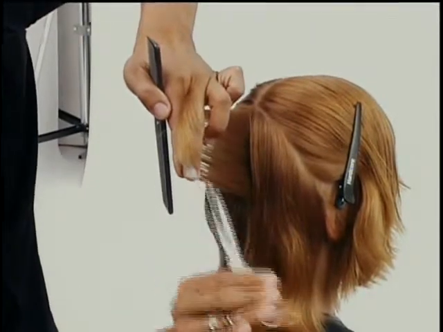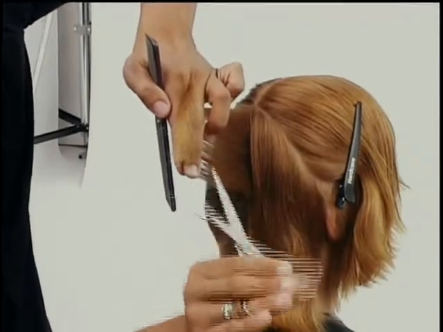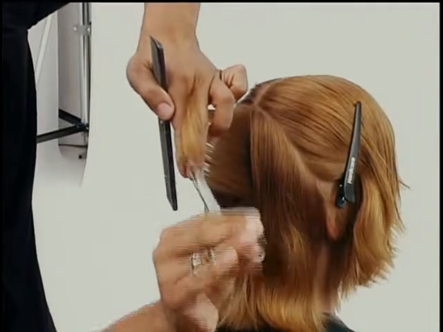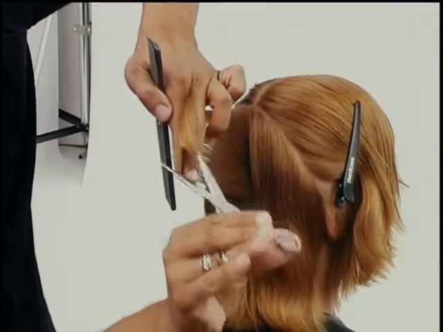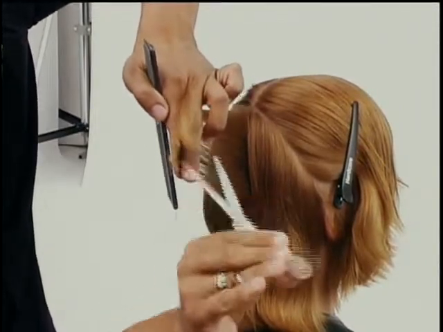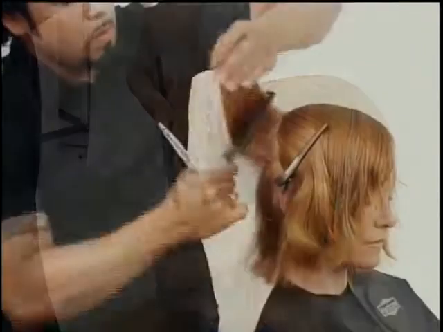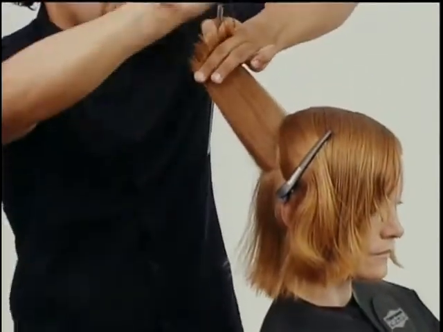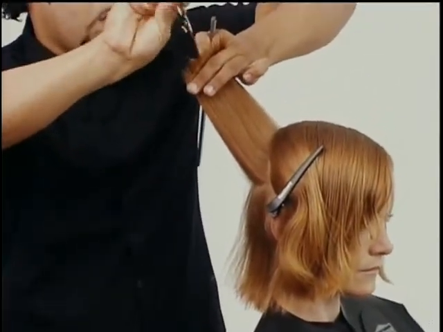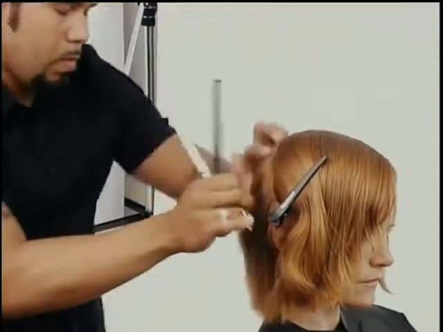Pivoting radial sections, elevated to 90 degrees, and point cut to follow the round of the head. Remember to over-direct the last section back. Check balance.